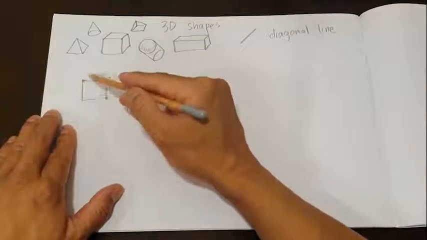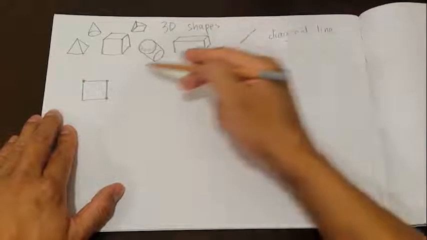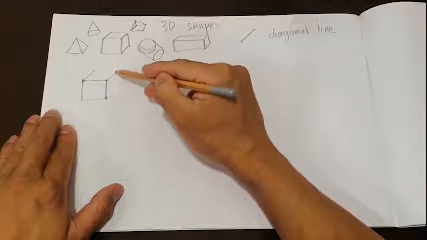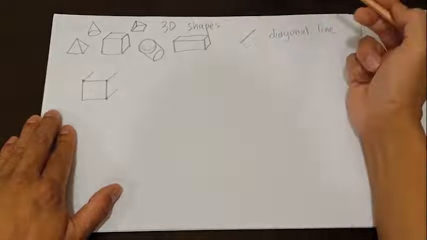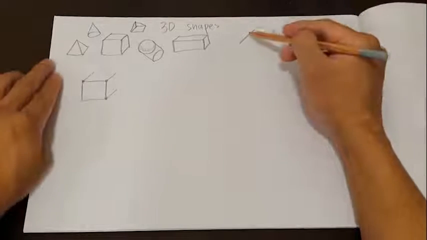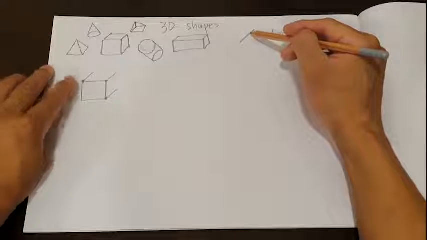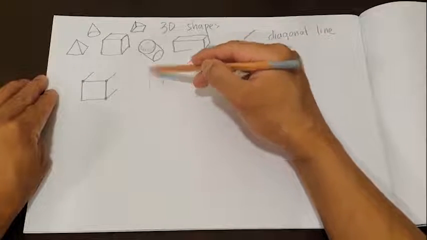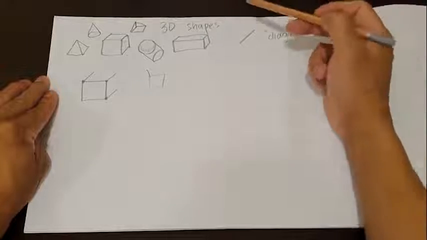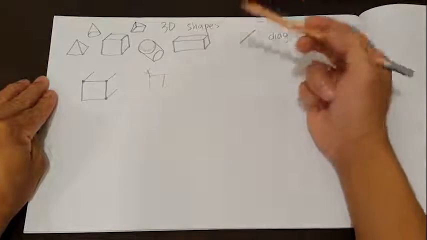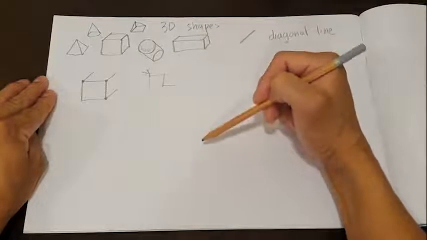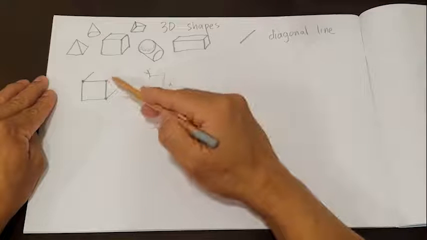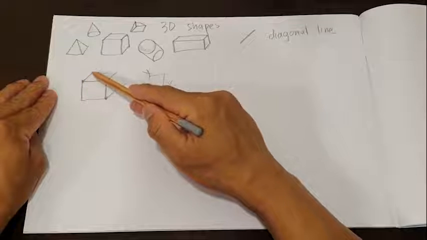Now it's time for us to draw the diagonal line. 1, 2, 3. Make sure your line looks like this, because some of us will be confused. Some of us may do this. This is not a diagonal line. Some of us may do this. This is not a diagonal line. Okay? So make sure the line you make is like this.